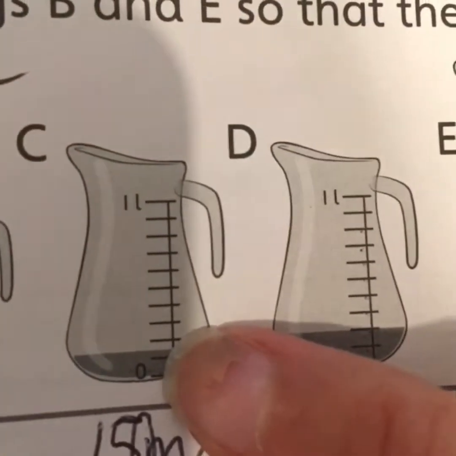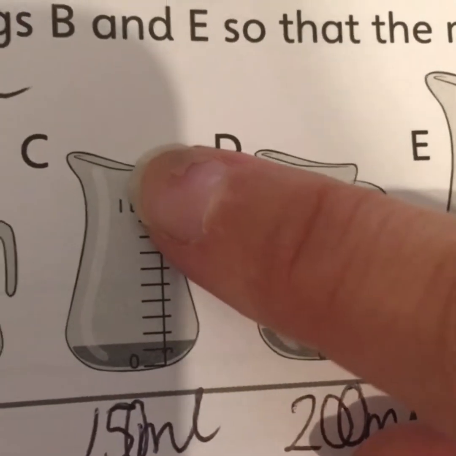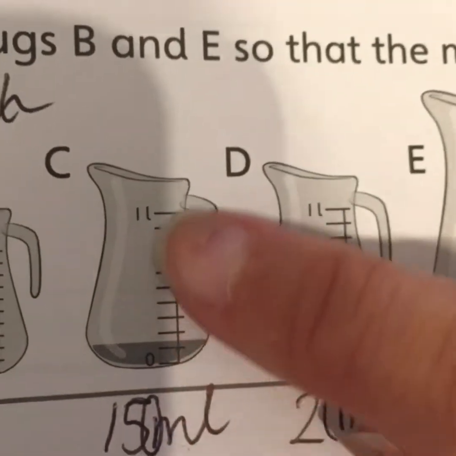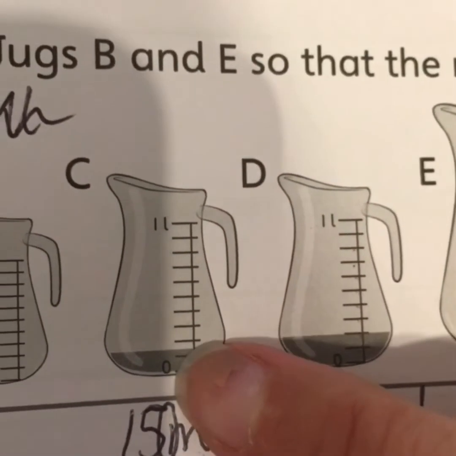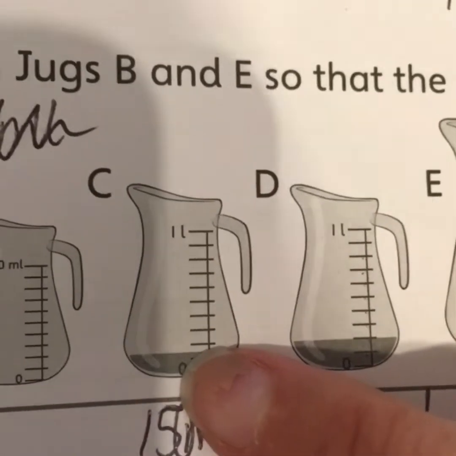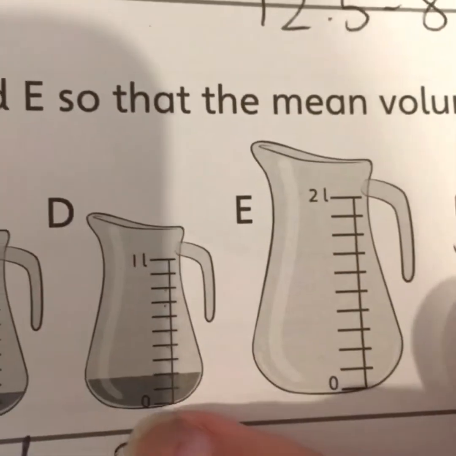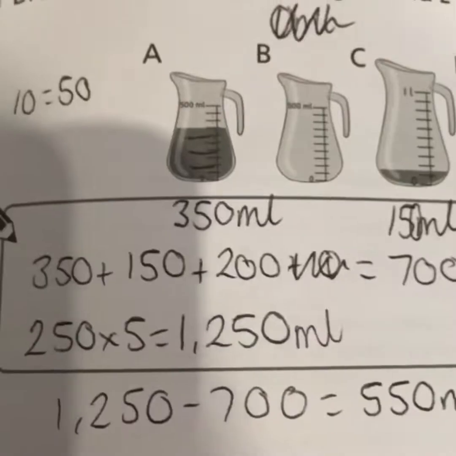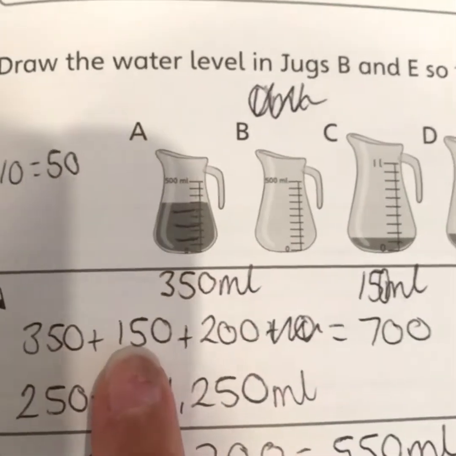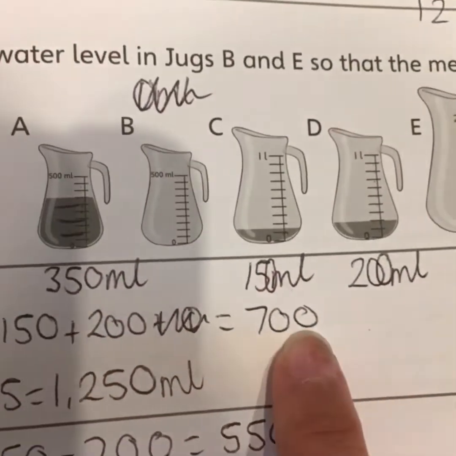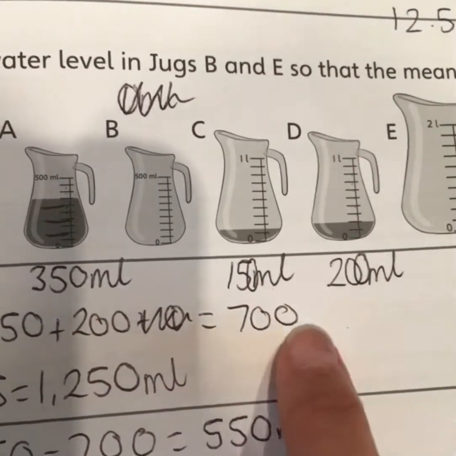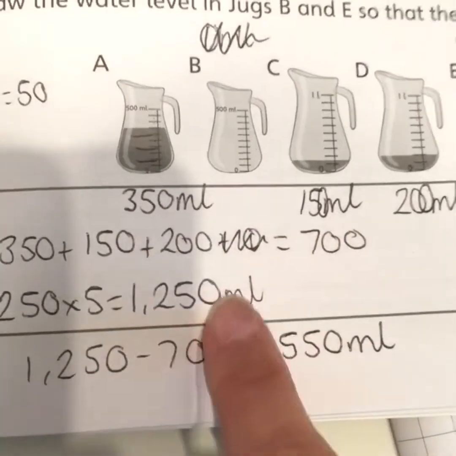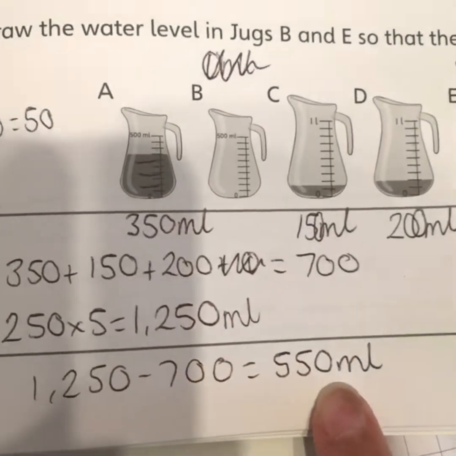This one, from 0 to 1 litre, is worth 1 litre for the whole, or 1,000 millilitres. Divided by 10, each one's worth 100 millilitres. This one is halfway, so it's going to be 150 millilitres. This one's the same scale, so 100, 200 millilitres. So I'm going to add up 350, add 100, add 200 millilitres, which means altogether at the moment, I've got 700 millilitres. What's the difference between what we've got at the minute and the total? It would be 550 millilitres.